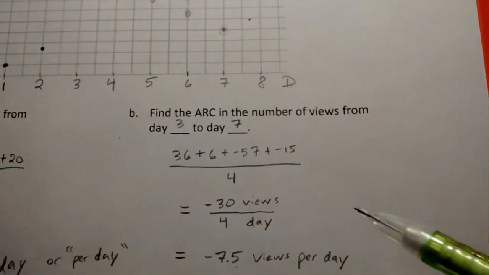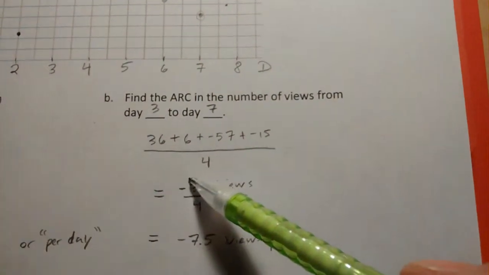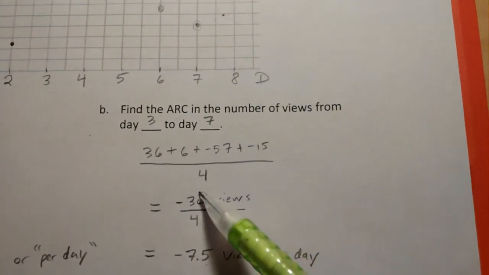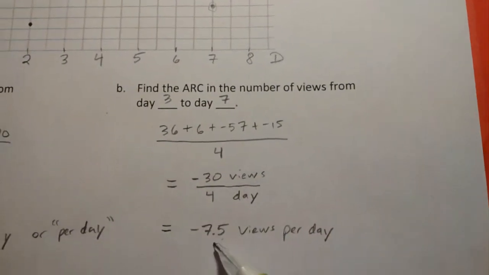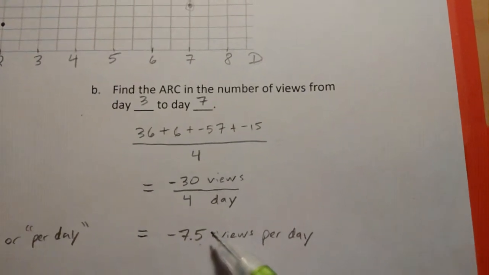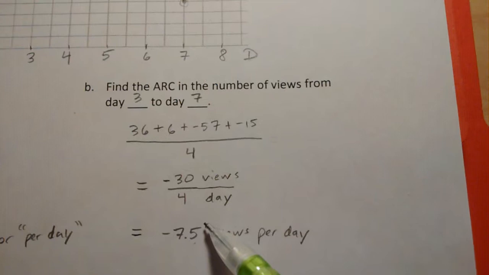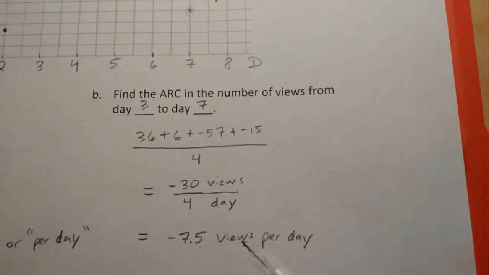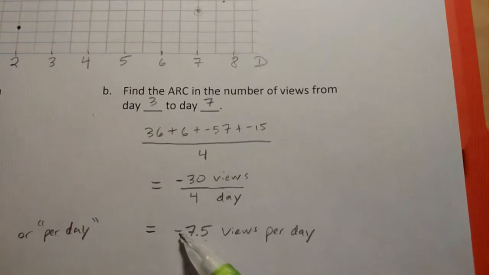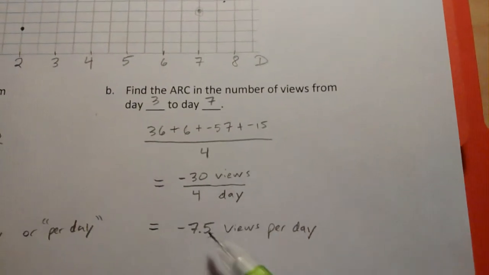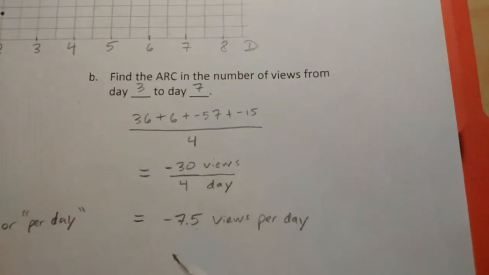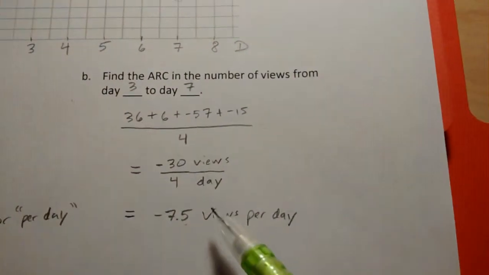I want us to take some time and explore these specific numbers and their units of measure here. So negative 30 divided by 4 got us this average rate of change. That's the numerical value that tells us, as the audience, how the views have changed. And so that would represent a decrease of that amount every day. So an average rate of change will always be a single numerical value with the appropriate units.